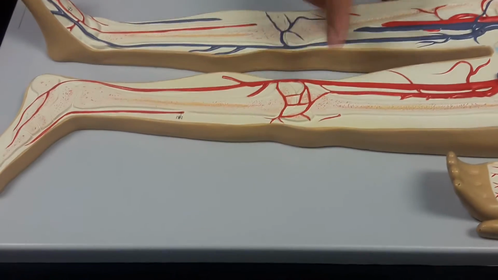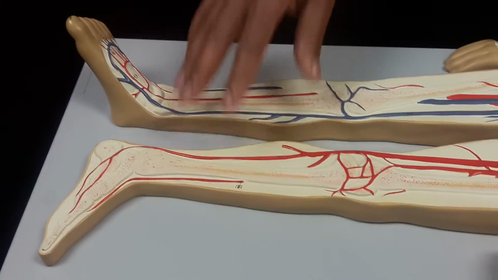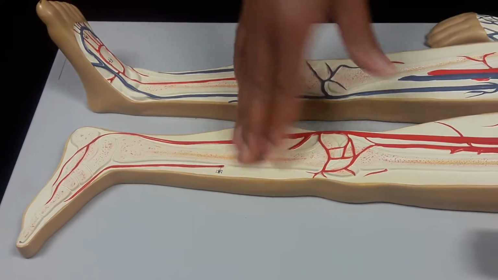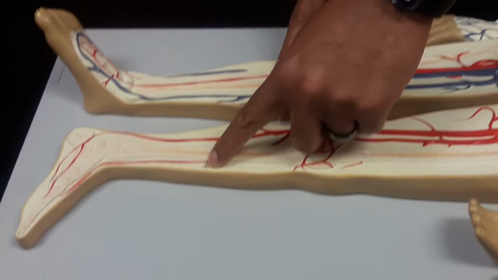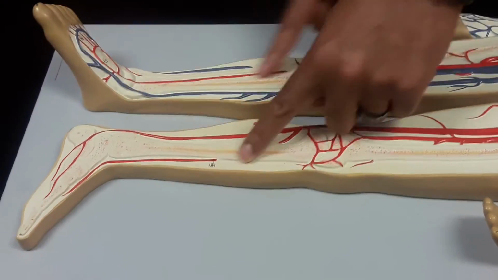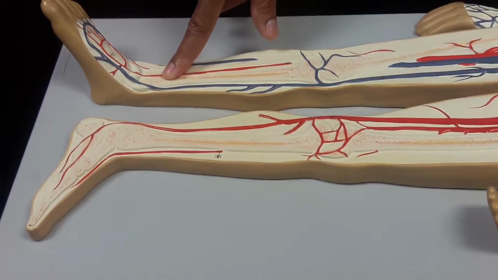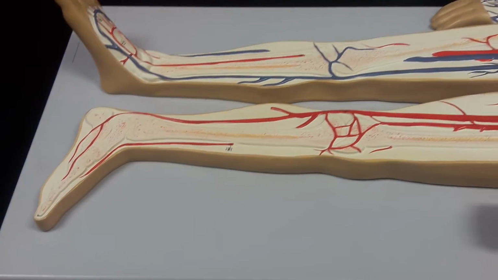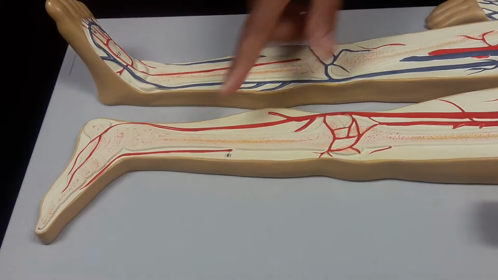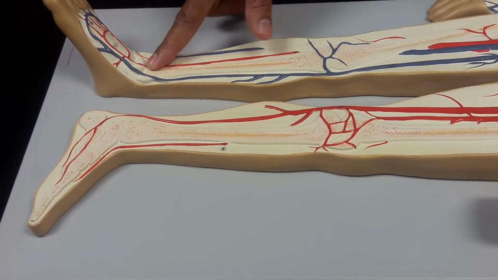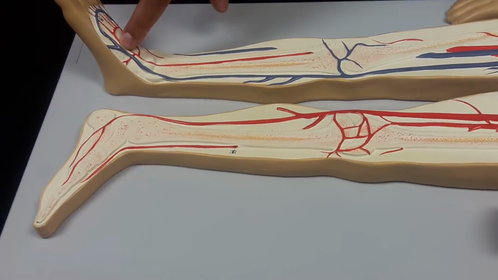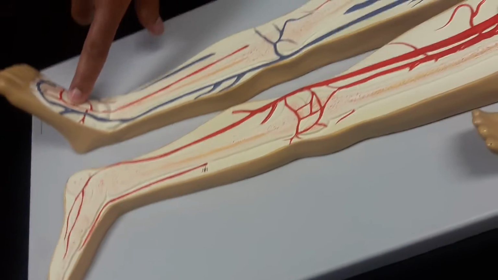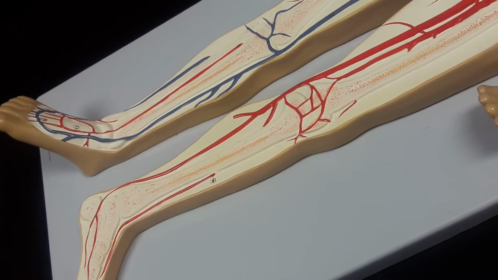This would also be, notice the difference in the orientation of the legs here. One is turned to the side, one is in anatomical position. So this branch and this branch are the same. It's just that this one you're seeing from the anterior view, and this one you're getting more of a lateral view of it, okay? This is anterior tibial, this is anterior tibial. And then usually we identify this small little branch right here along the medial aspect of the foot. It's called a dorsalis pedis artery.